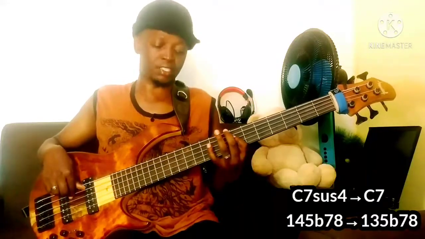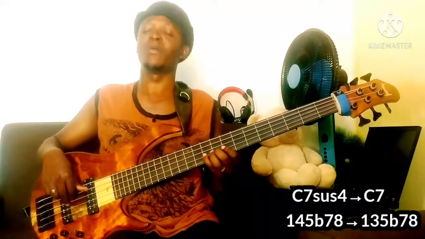I know you can separate the sound. This is C dominant now. Going to C dominant 7 sus4.